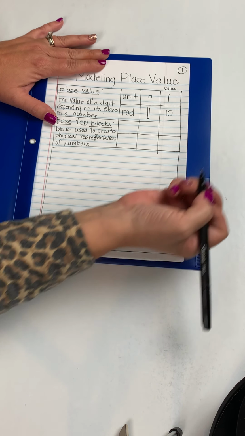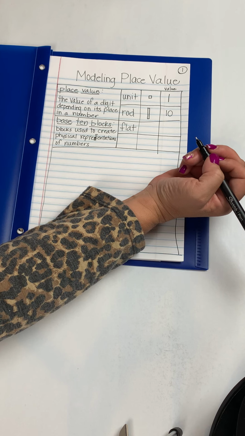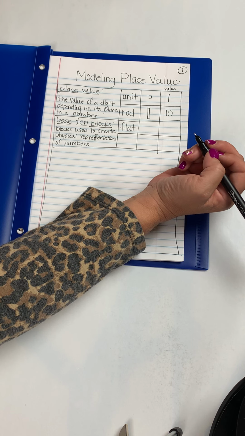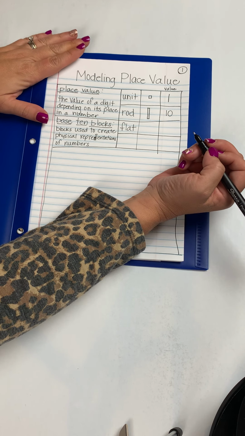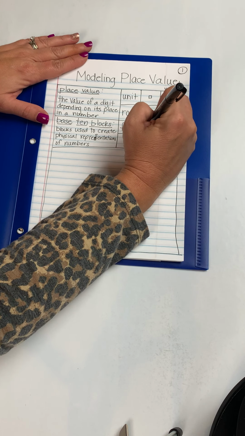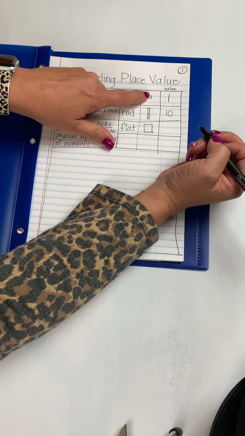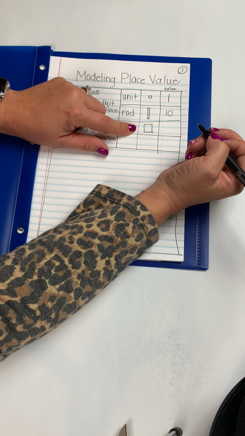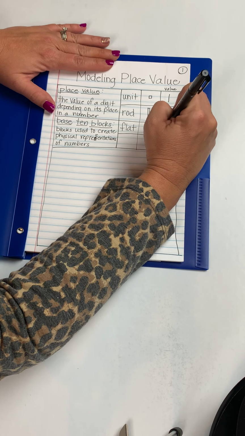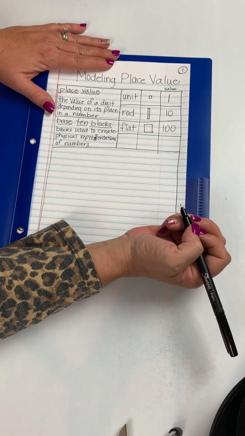All right. The next one is called a flat. And I have actual blocks in the classroom that I can share with you during our live time if you're having trouble visualizing what these are. All right, the flat is going to be like a bigger square. Like the unit is one tiny one, and then a flat is going to be a bigger square. And flats are worth 100. And again, I promise this will make more sense once you look through the lesson.